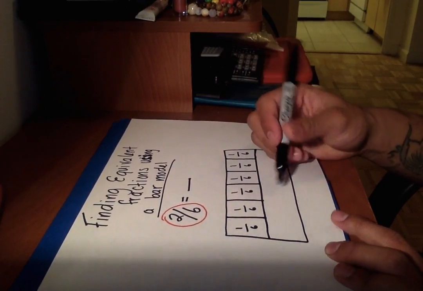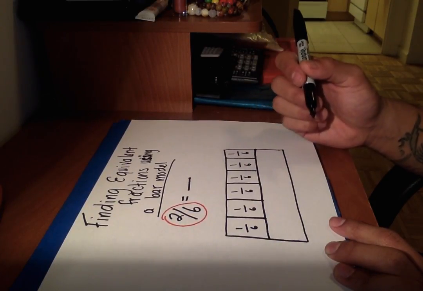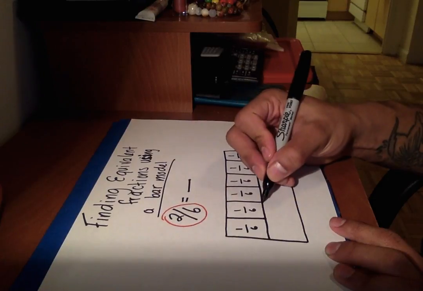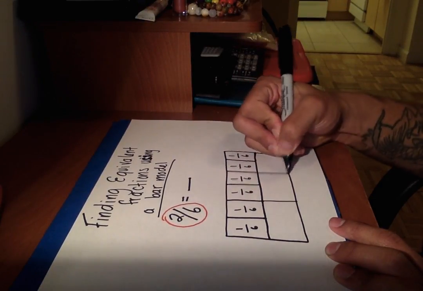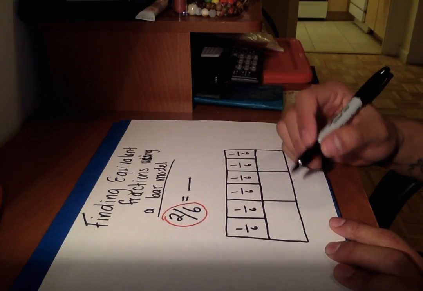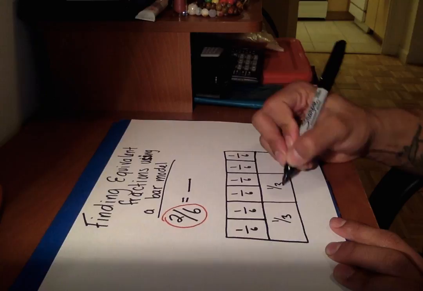And so I'm going to break this bottom half into thirds as a way to find an equivalent fraction. So I break it into thirds. So this would be 1/3, 1/3, 1/3.